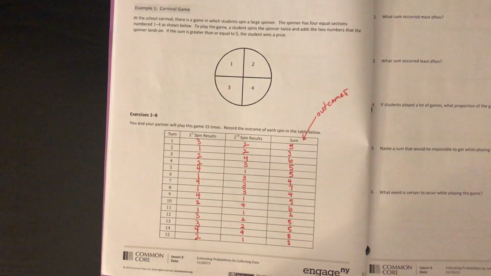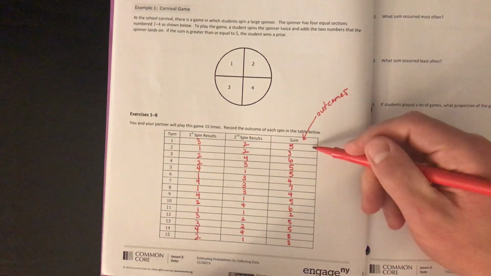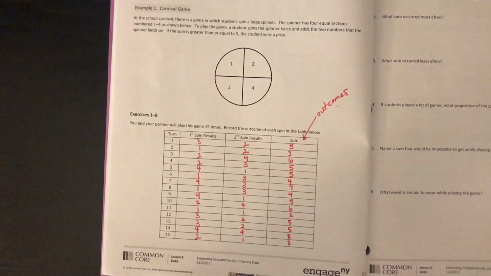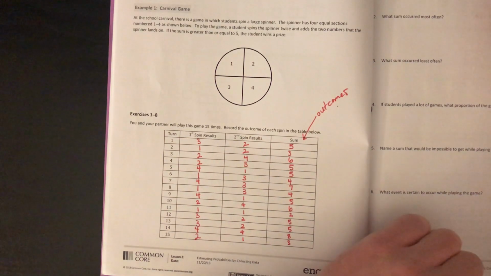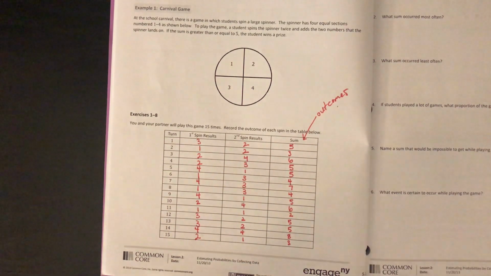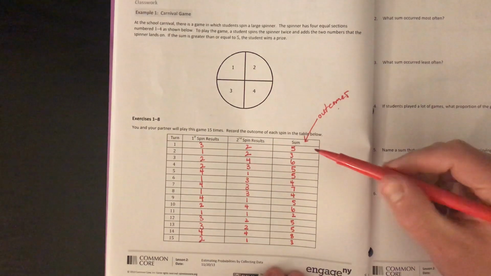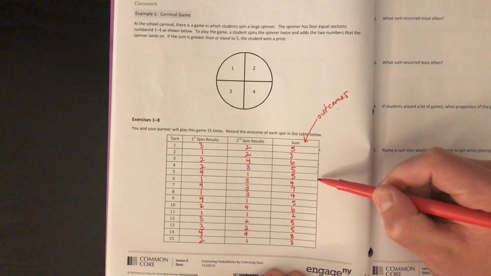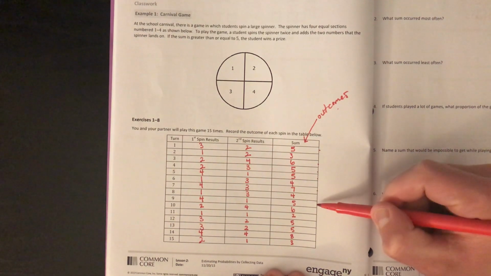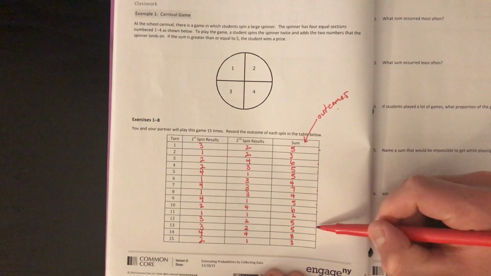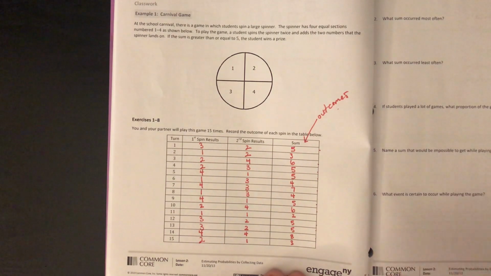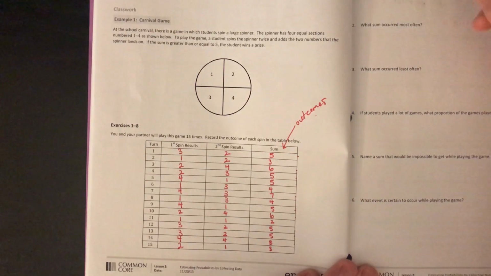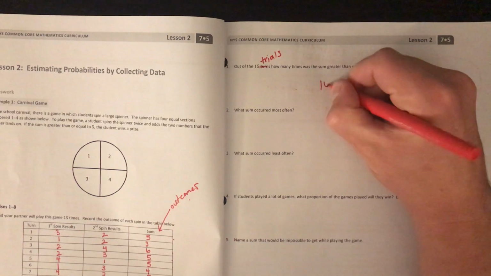So let's count the number of observations where that happened, or the number of outcomes where that happened, or how many times we got our desired outcome, which is the sum being greater than or equal to 5. There's lots of different ways to say what we're trying to do here. So I see 1, 2, 3, 4, 5, 6, 7, 8, 9, 10. So I counted 10 trials where the outcome was a sum of 5 or greater. So I'll put a 10 over here as the answer to this question.